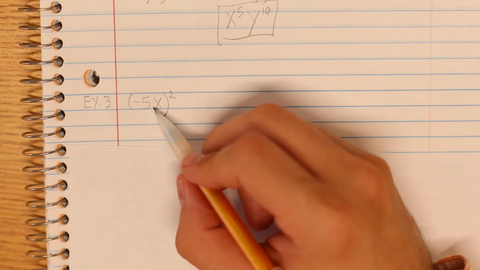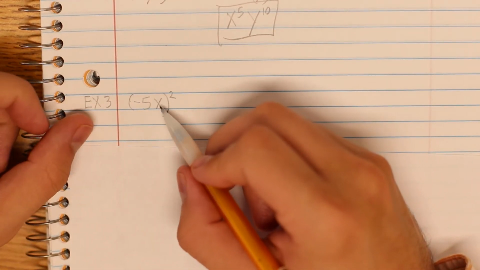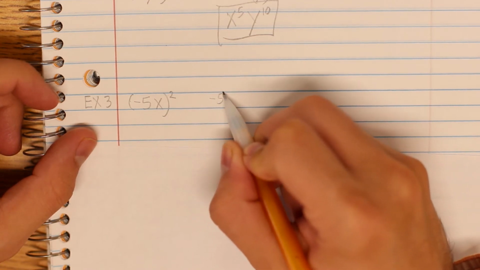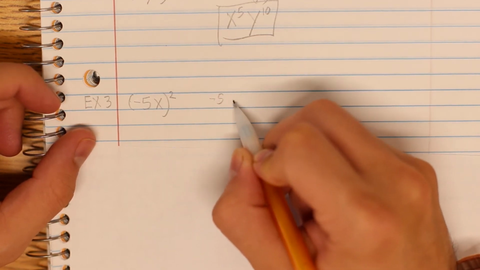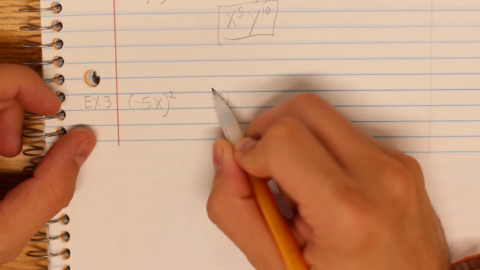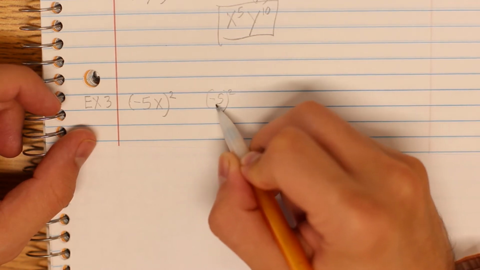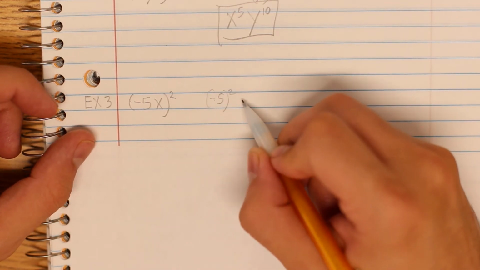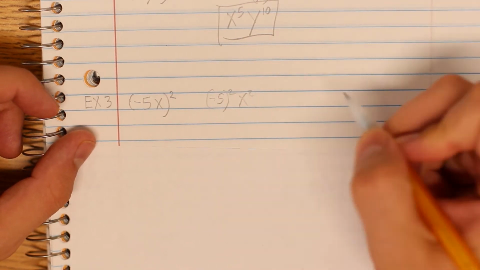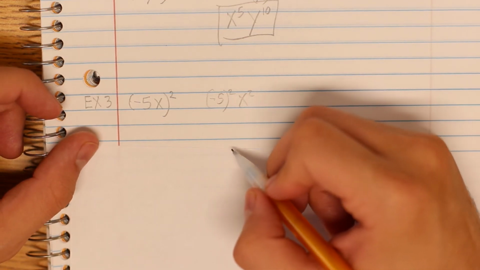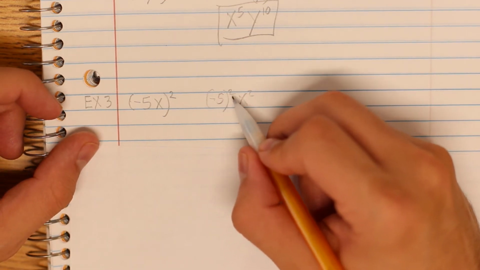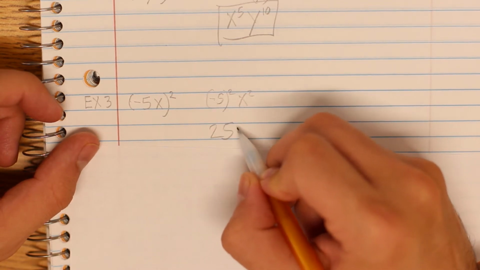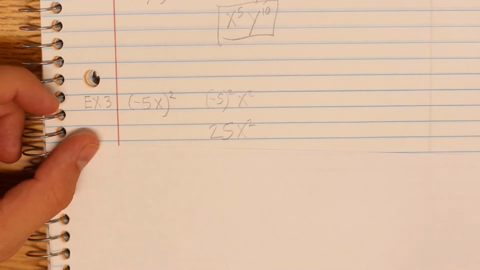Next, we have -5 and x squared. So once again, you could think of that as -5. Now, if you have a negative number and you are squaring it, you do need to put parentheses around it, because you're saying the whole thing is being squared, not just the 5, but the -5. Now you have x squared. So x squared can't do anything, but the negative 5 squared, well, what is negative 5 times negative 5? It's positive 25. There we go.